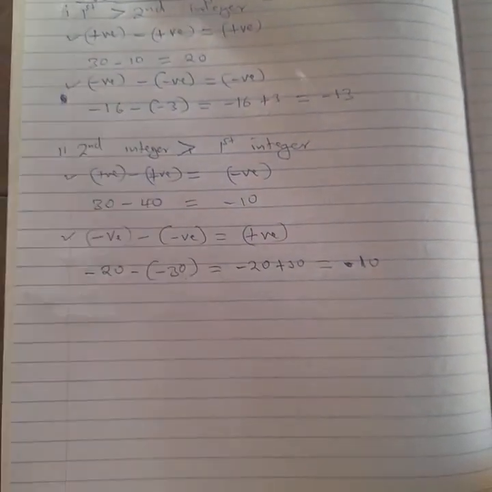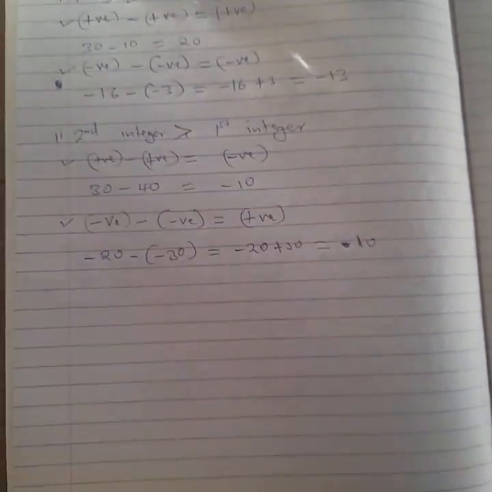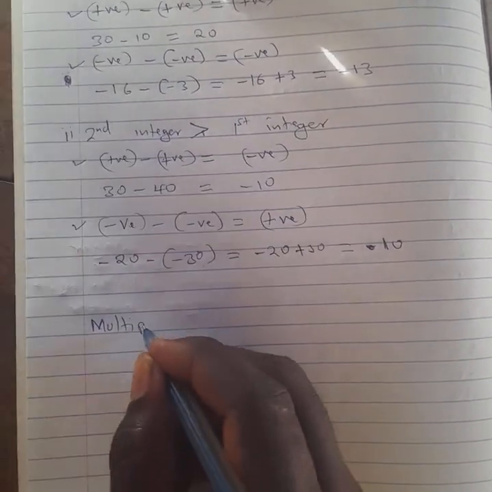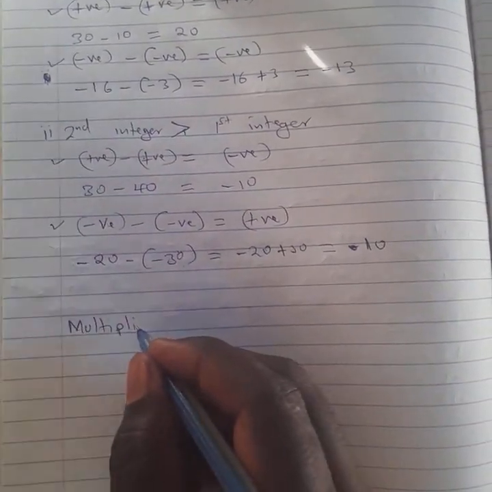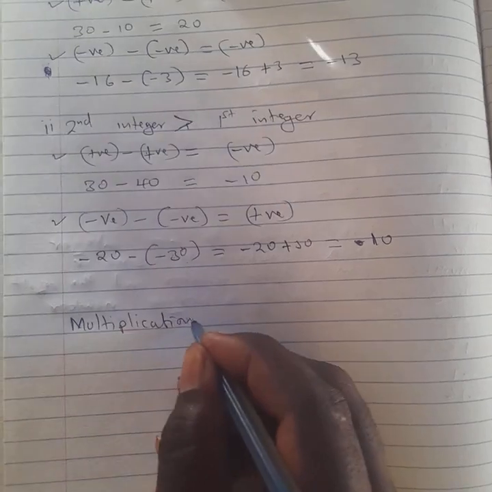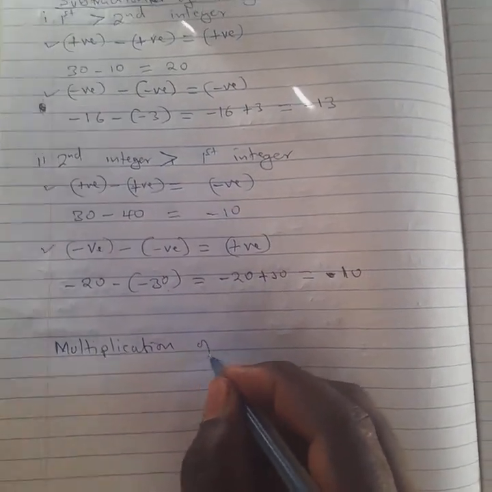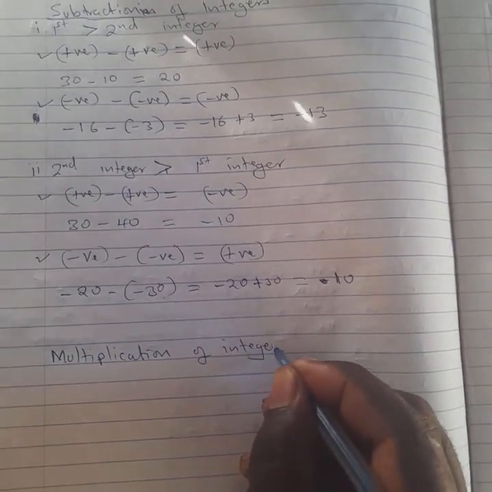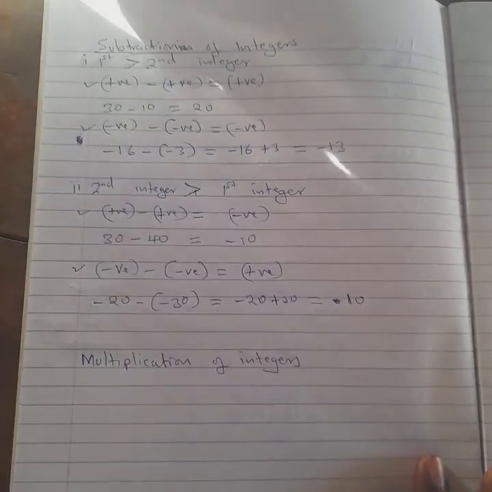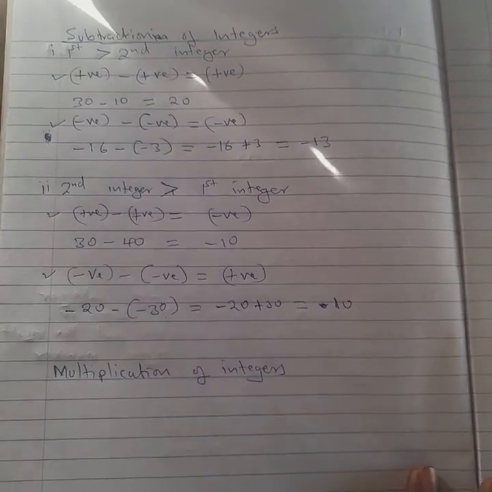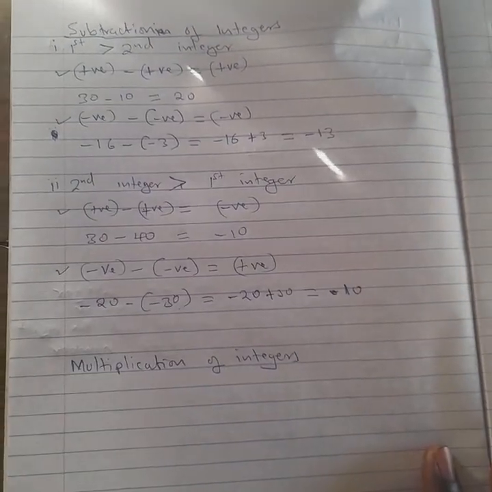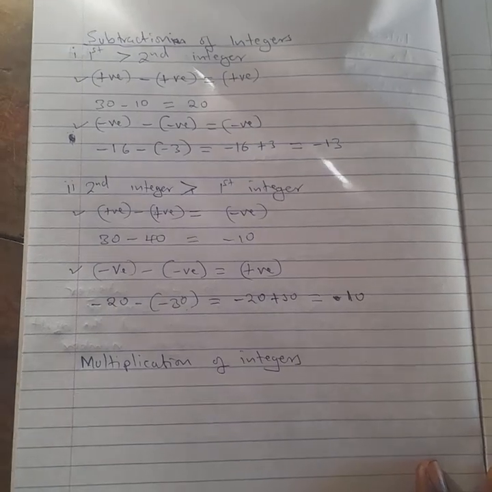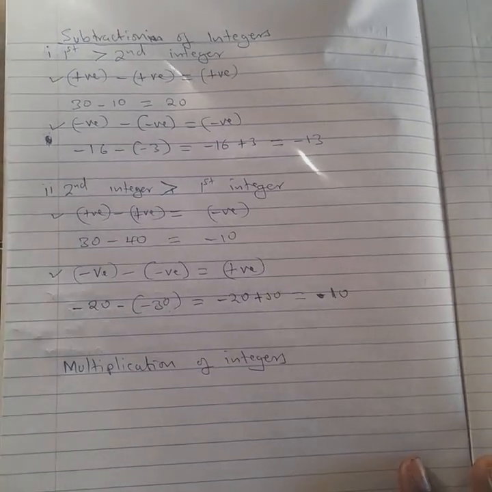You're going to have multiplication of integers. On multiplication of integers, there are simple rules that are going to help us to understand it.